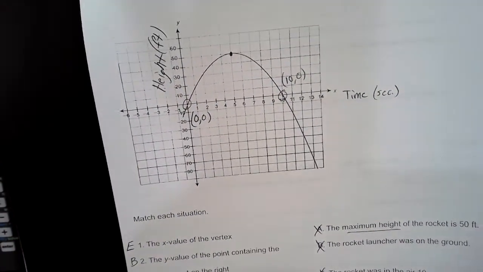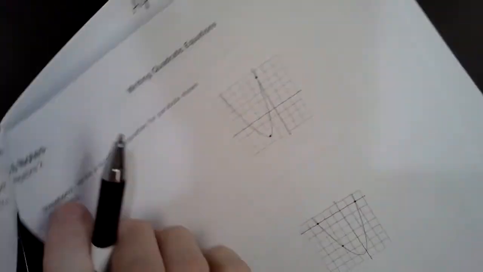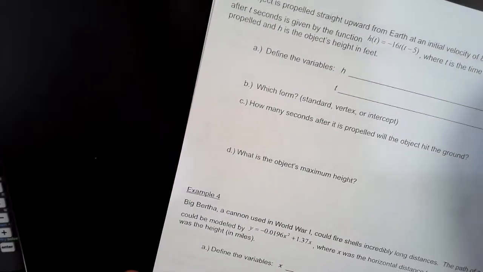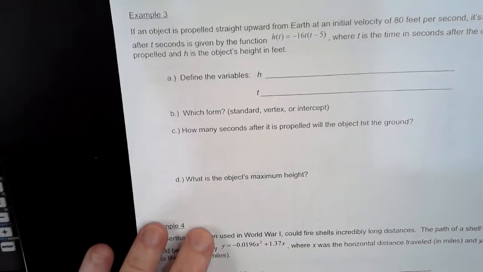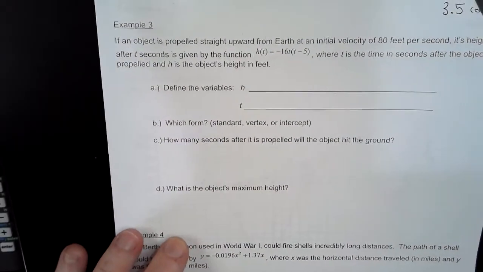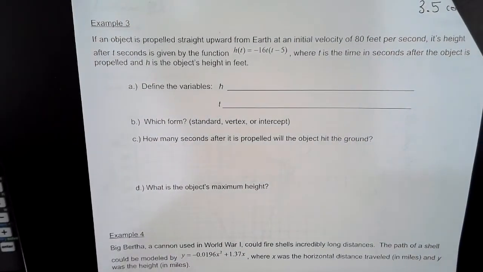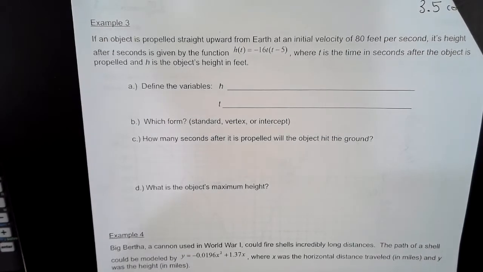And now we're going to move on to 2 word problems where we are going to answer some questions. And these are not difficult since you have use of the calculator. If an object is propelled straight upward from Earth at an initial velocity of 80 feet per second, its height after t seconds is given by this function, where t is the time in seconds after the object is propelled and h is the object's height.